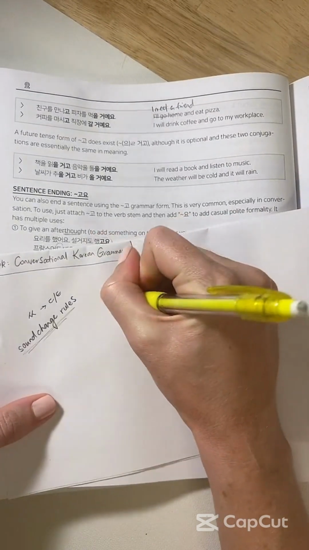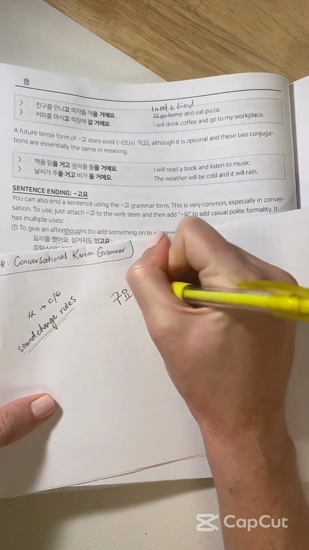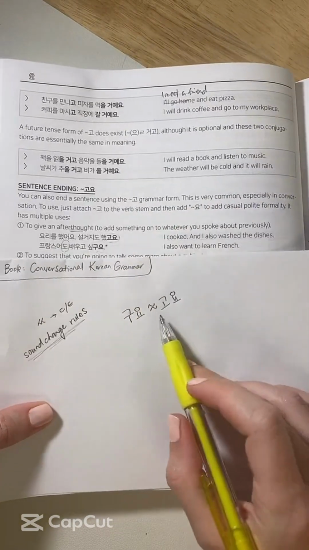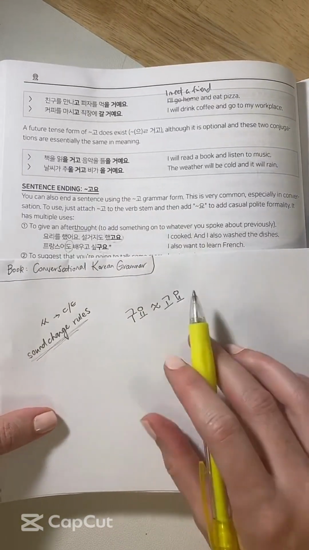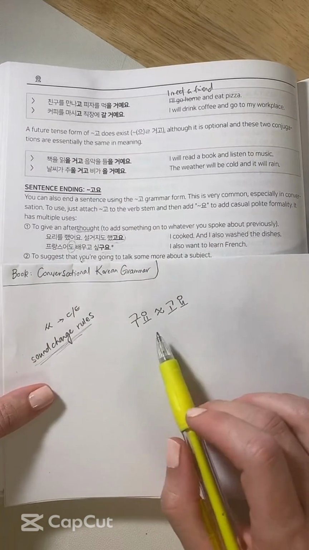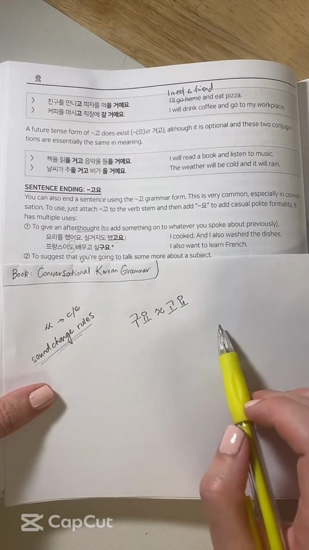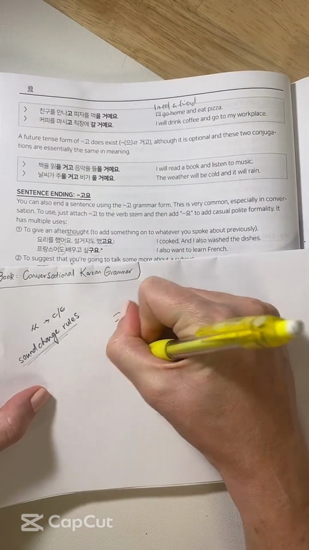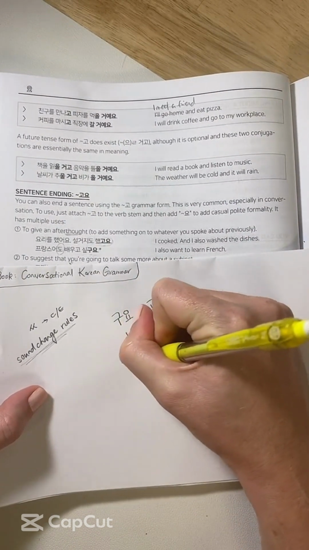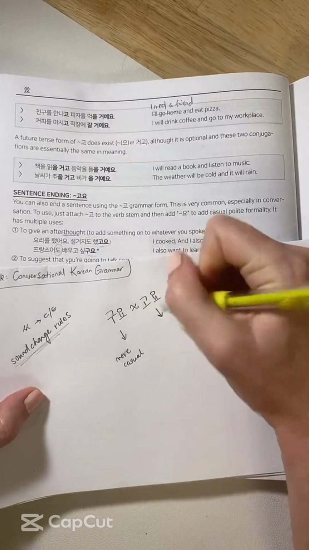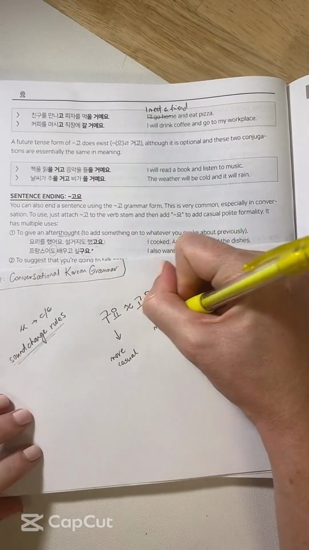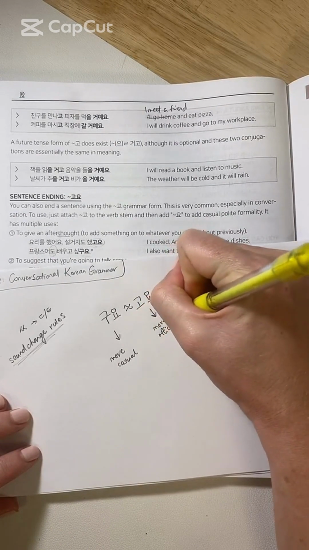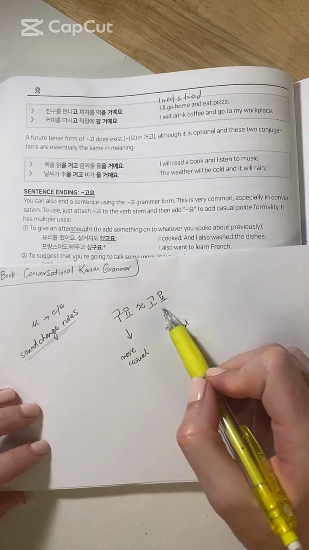guyo and koyo are basically the same. Grammatically, they serve the same purpose. They're conjugated the same way. They're conjugated to the same vowels. Guyo is just more casual, and koyo is more official. It's hard because they're both conversational forms.